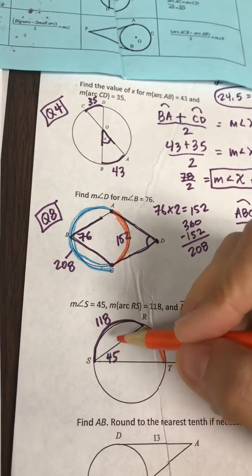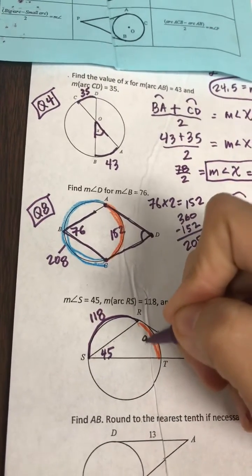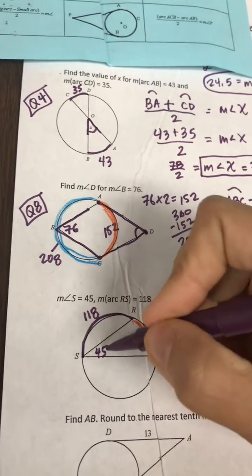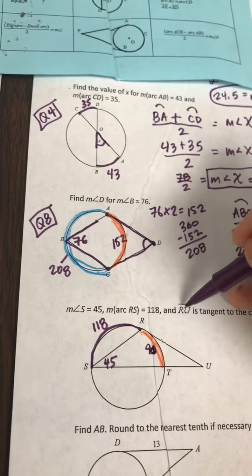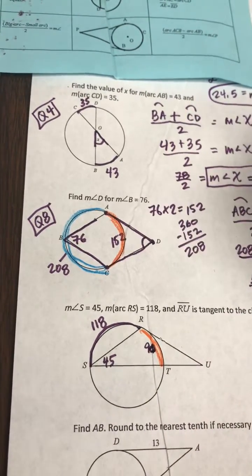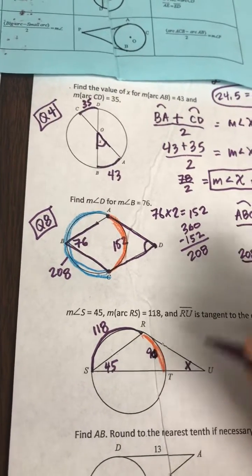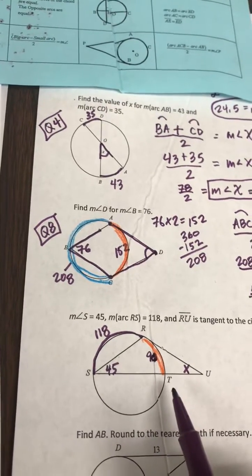It's definitely an inscribed angle because it's out here on the circle. It's the tip of the cone. So I actually know this happens to be 90 degrees, right? Because the tip of the cone is half the snow. Now it says RU is tangent, okay? Find angle U. So I'm going to call that X because that's what I'm being asked to solve for. What is the measure of angle U?